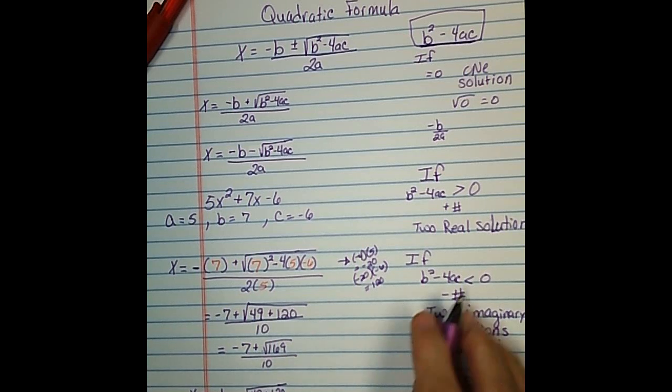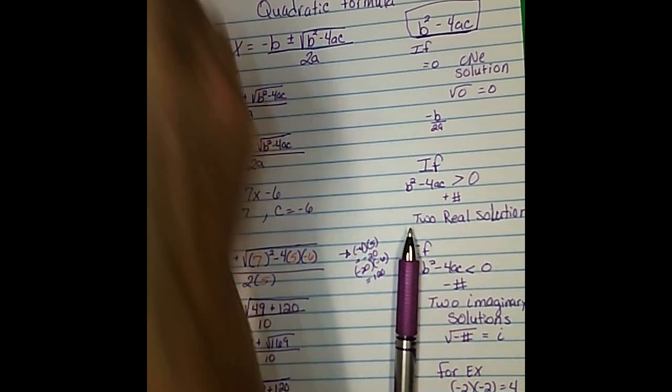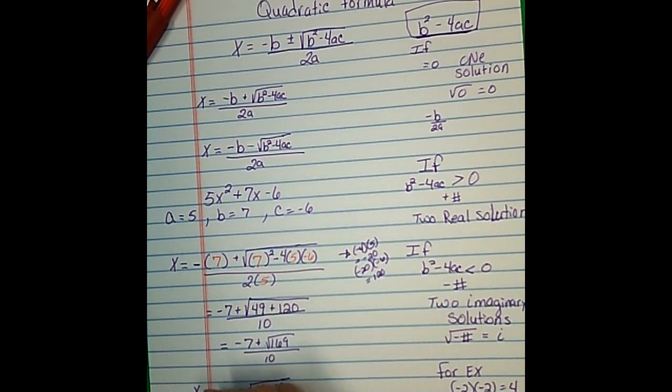Oh, and I apologize. I put a b there instead of a 7. So I'm going to white out. This is why I like using pencil. I can erase my boo-boos. And ink is hard to do. Okay, so I got negative 7 minus square root 169 over 10.